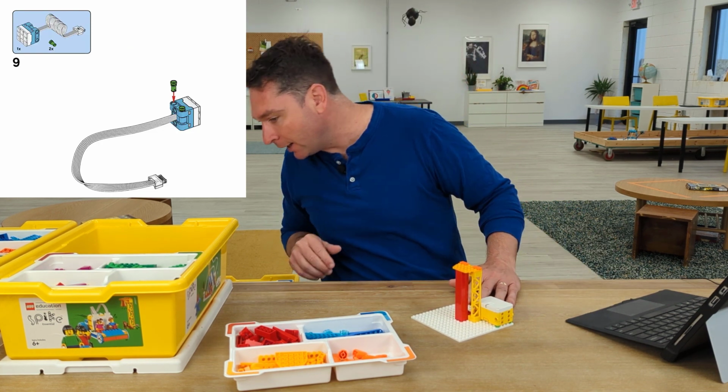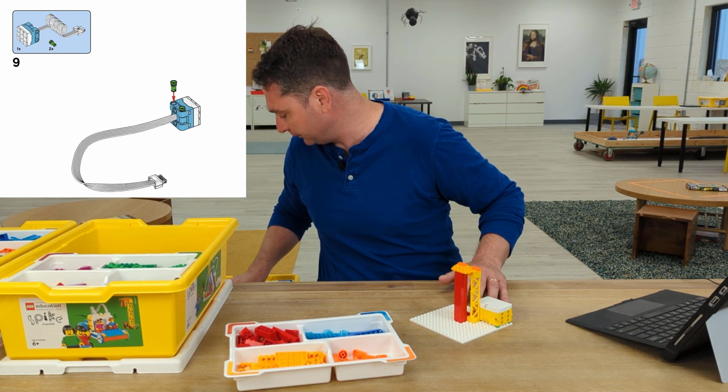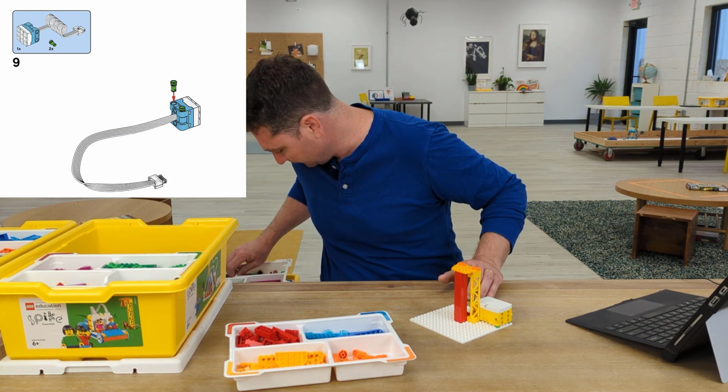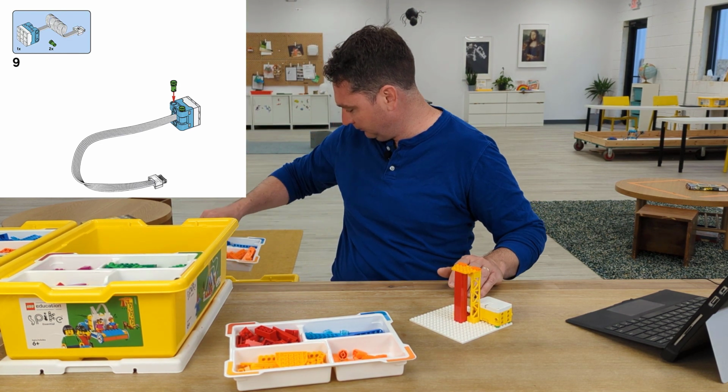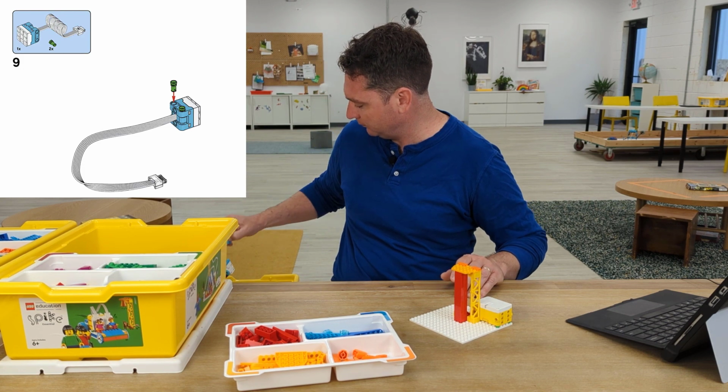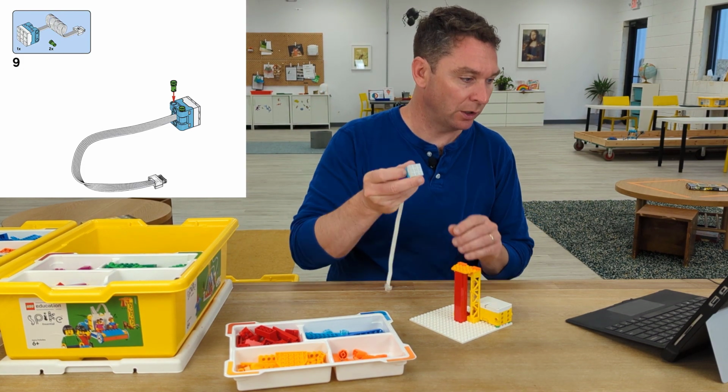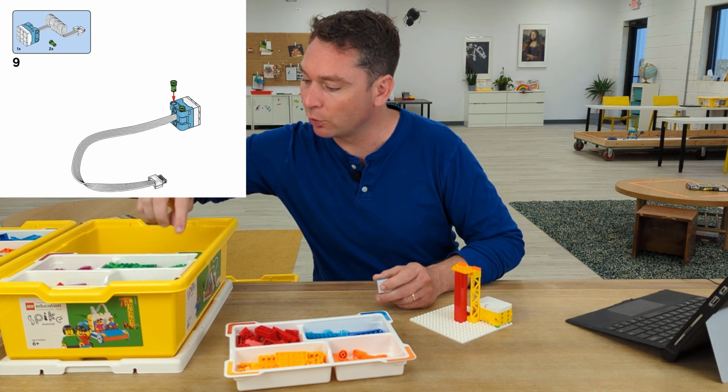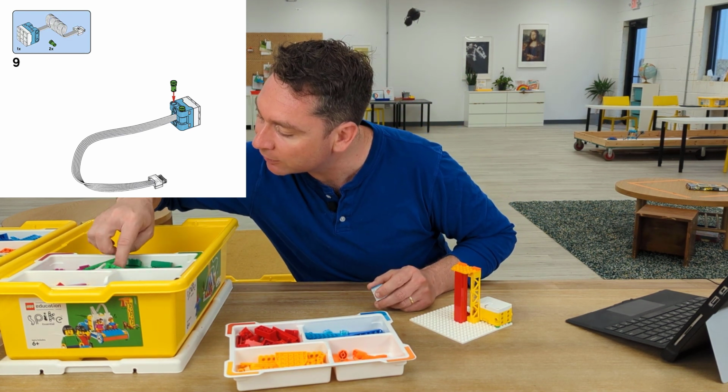Next, we're going to get our LED light. Here we go, our LED matrix, and we will need some more of those green pegs in order to mount this piece.